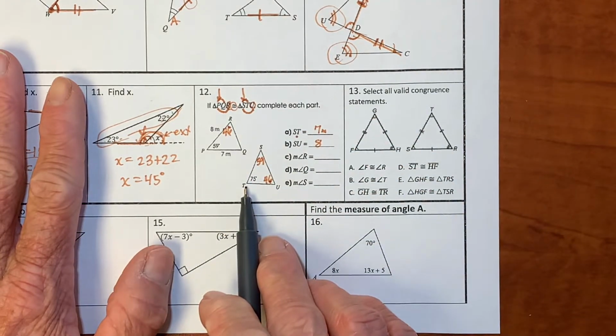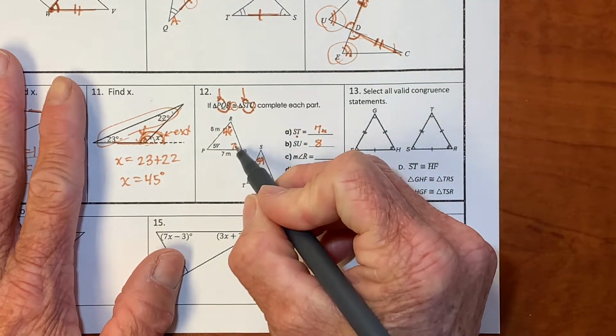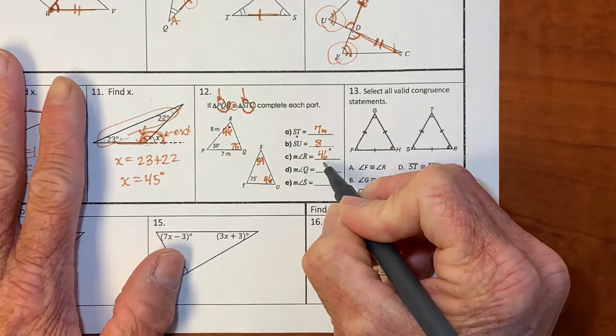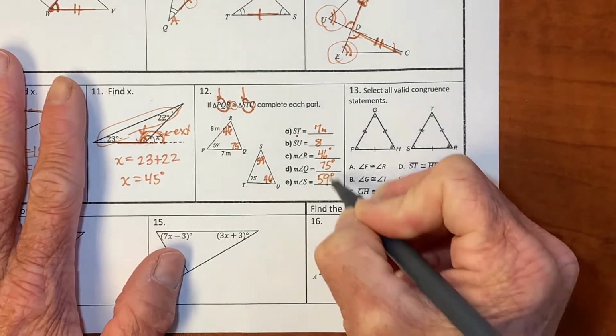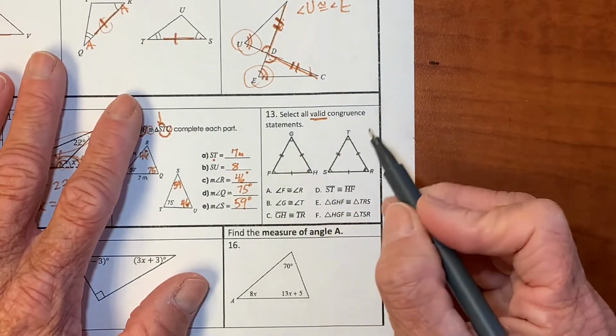And T, the middle letter, is congruent to Q. T is 75, so Q is 75. So the measure of R was 46, the measure of Q was 75, and the measure of S was 59, just matching up parts. Okay, select anything that's valid.